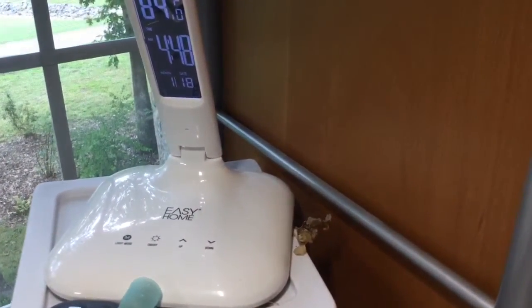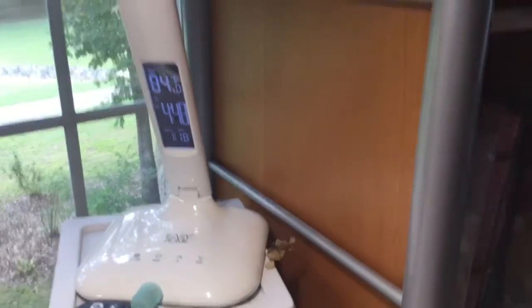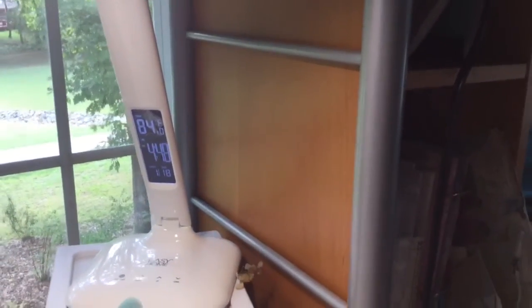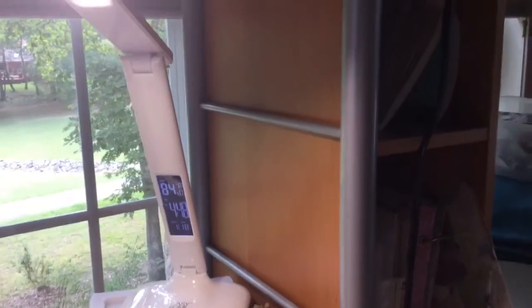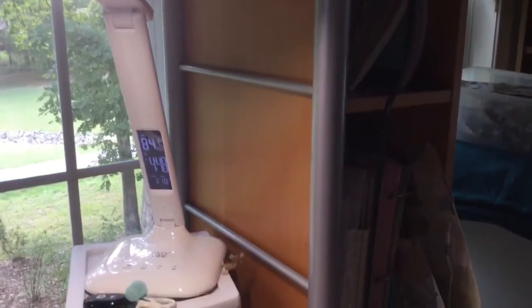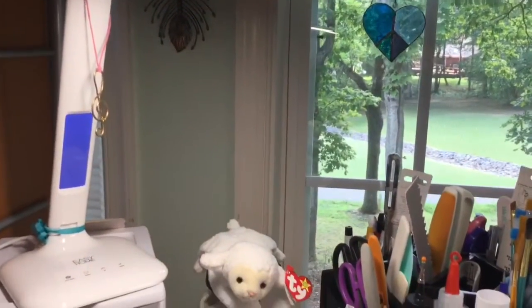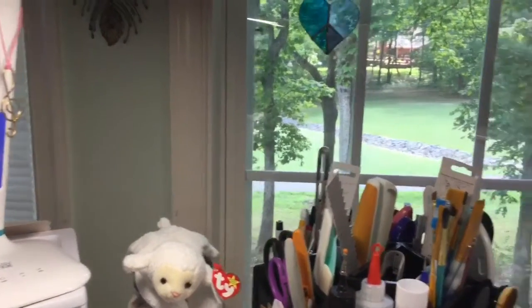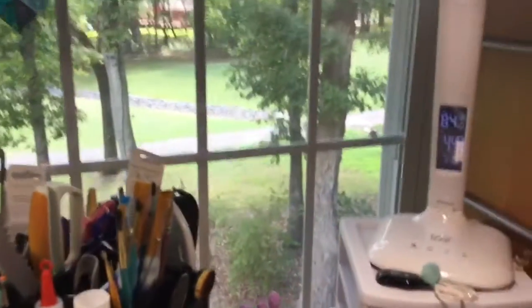So they are called Easy Home. I don't know if these are available on Amazon or not, but they cost me $20 a piece. I have 3 or 4 of them. I use 2 right here on my desk, and I find them very good because they are very flexible.